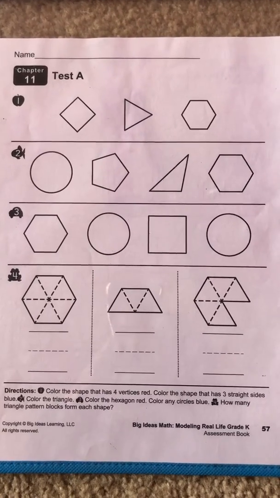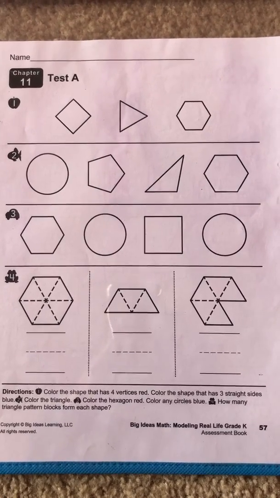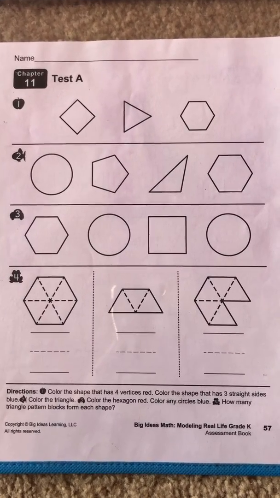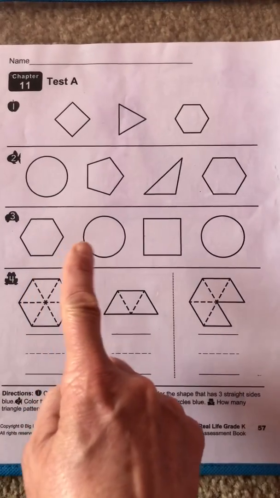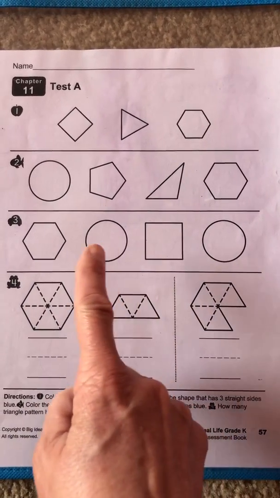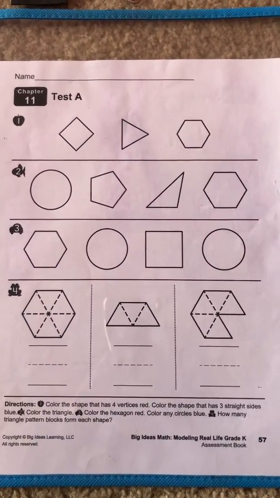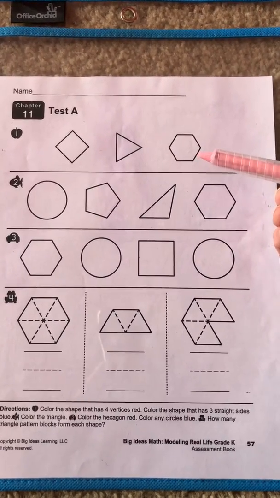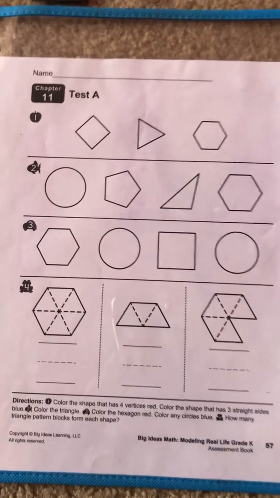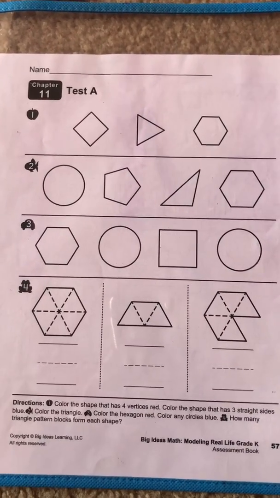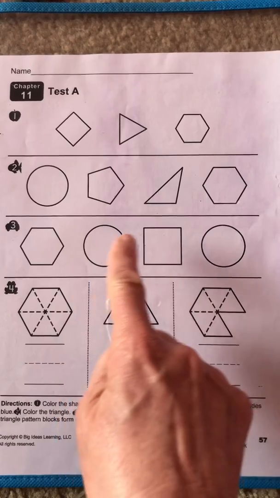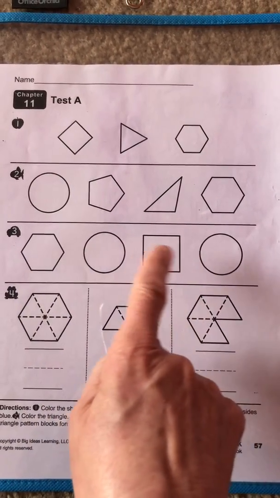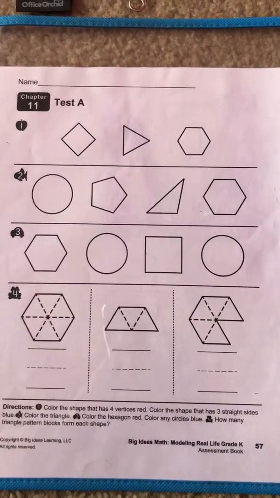The directions say color the hexagon red. Color the hexagon red. So take a look at these 4 shapes. The hexagon needs to be red. Okay? When you get that finished, pick up your blue crayon and color any circles in that same row. Color them blue. Find all the circles in row number 3 and color them blue.